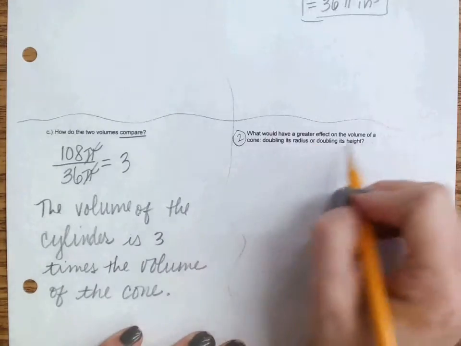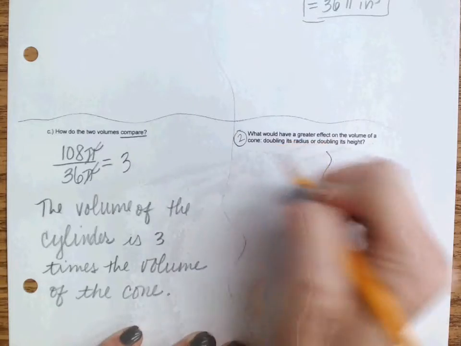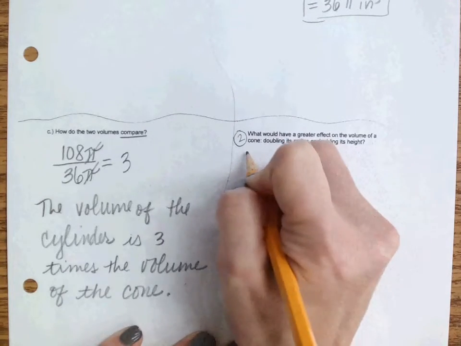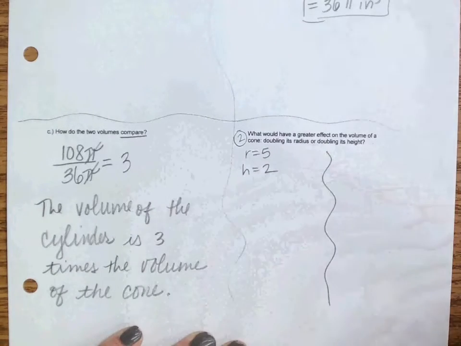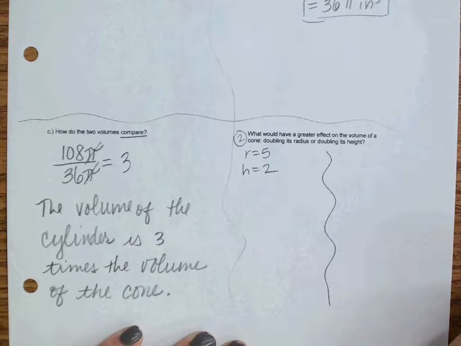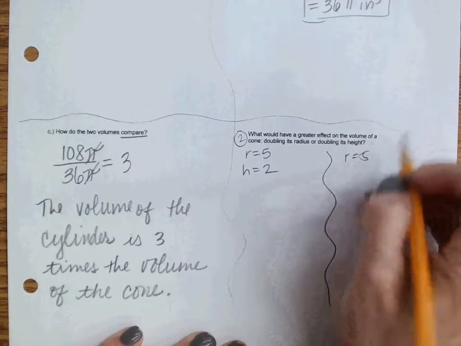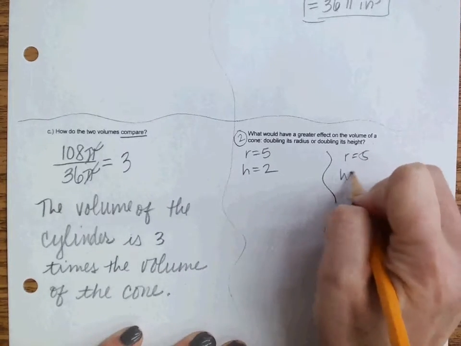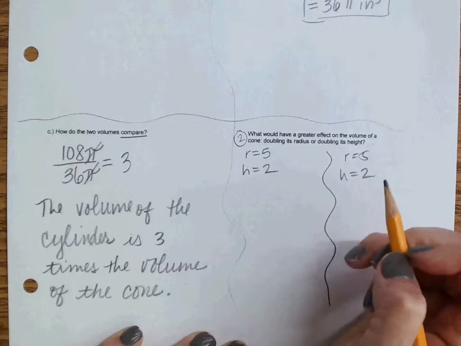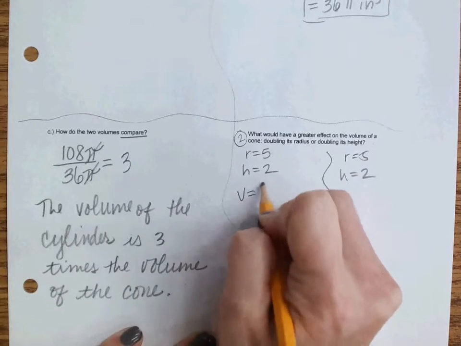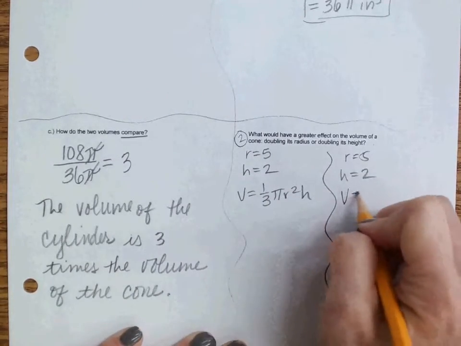So let's go ahead, and we'll do one where the radius is 5 and the height is 2, and we'll do the same thing for our other cone. And so you think about the formula, volume equals 1/3 pi r squared h for both.